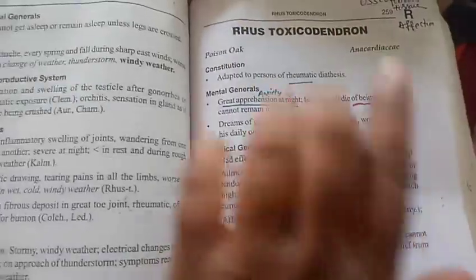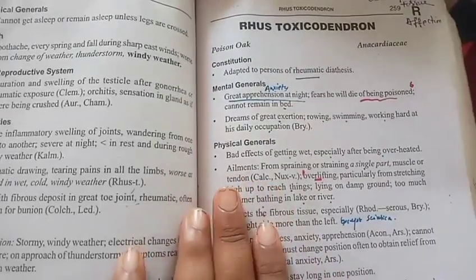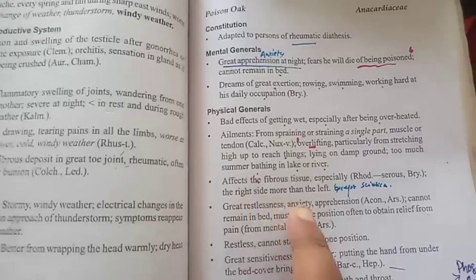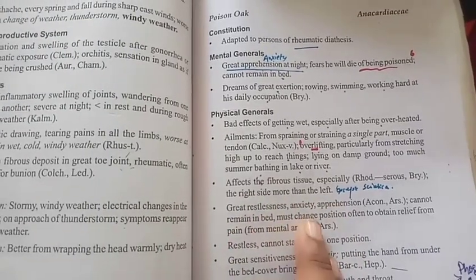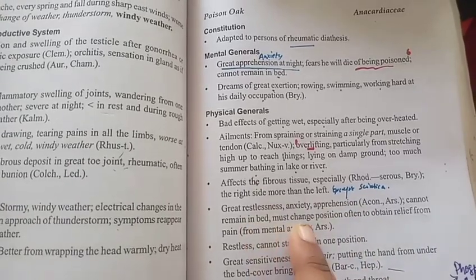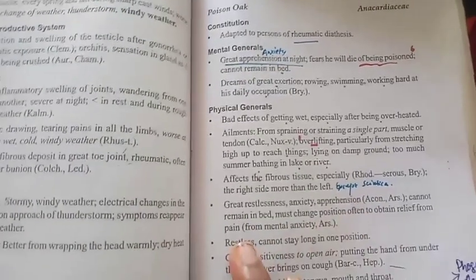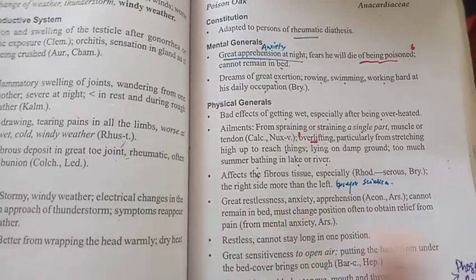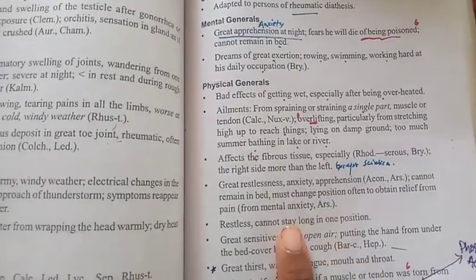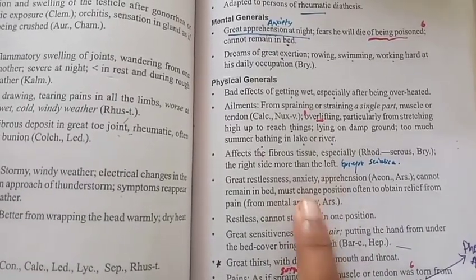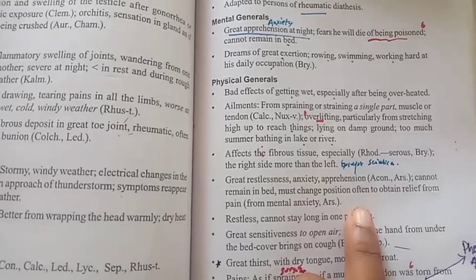Now guiding feature. It affects the fibrous tissue, especially right side more than left side. Patient has great restlessness, anxiety, apprehension, cannot remain in bed, must change position to obtain relief. Another thing not written in Allen, but you should write, that Nash writes about restlessness medicines: cannot stay in one place, must change position.